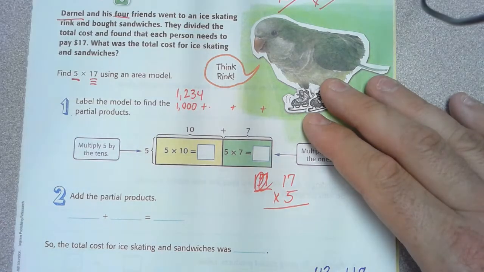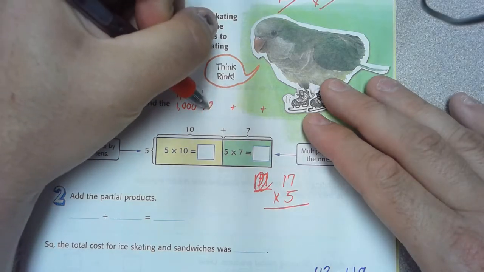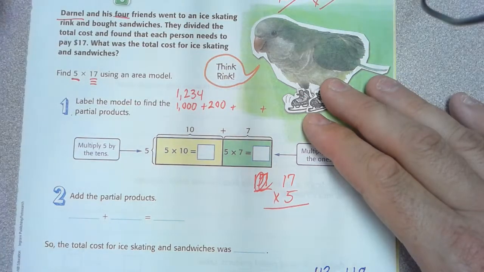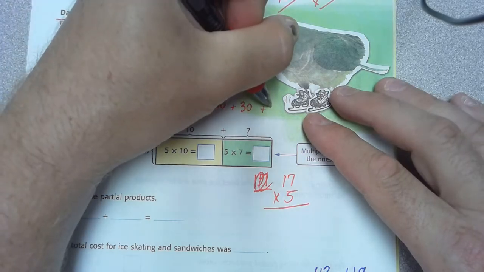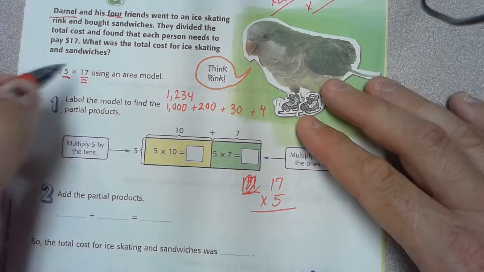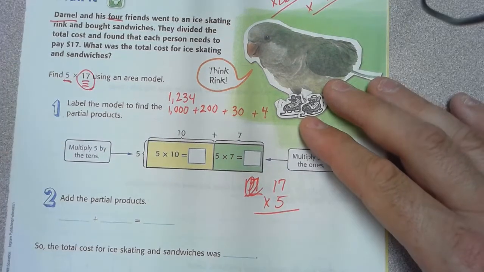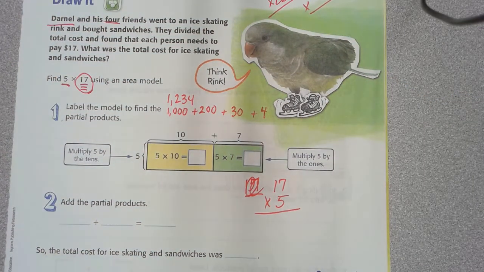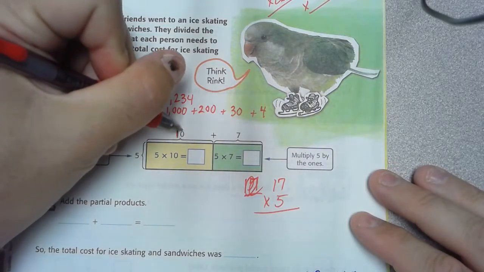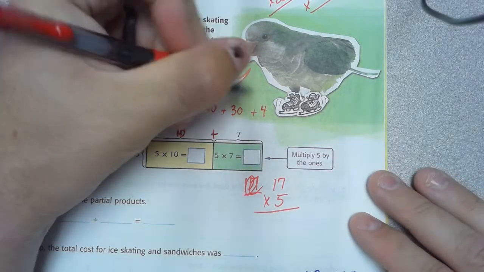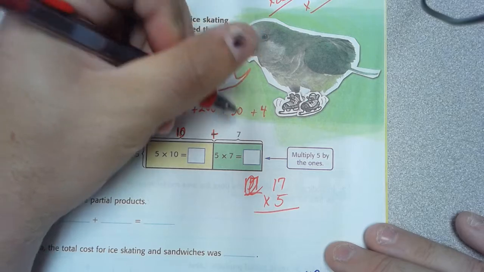What are we going to use in this second one? 200. What about the third one? 30. And then the last one? So what you're basically doing is taking this number, the 17, and splitting it up. So we're saying, well, there's 10 plus 7.